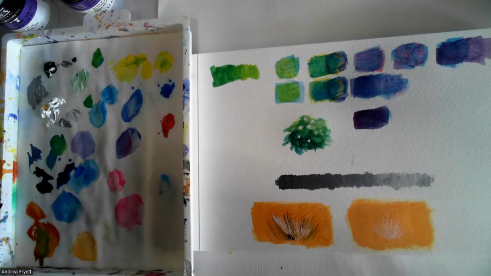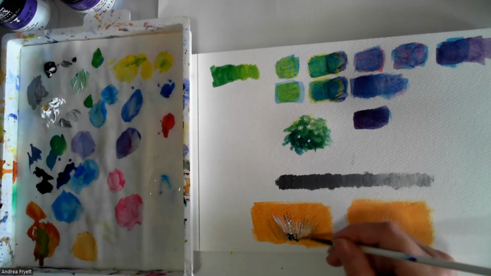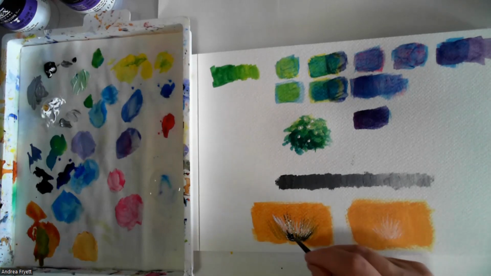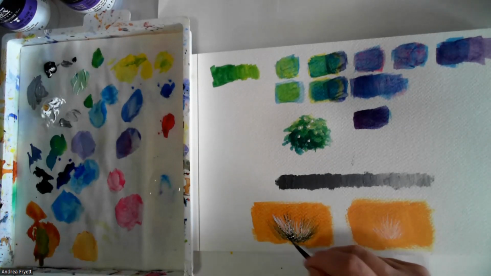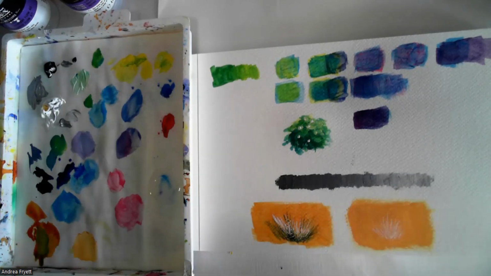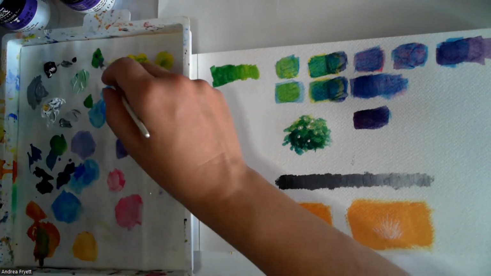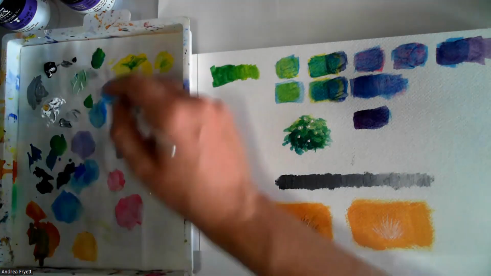That's a bit dark, so I'm just gonna remove some of that paint with water. And let this sort of mix in here. Some grass going, some shadow in the bottom. And again, I'm gonna mix some green, make it a little bit warmer.